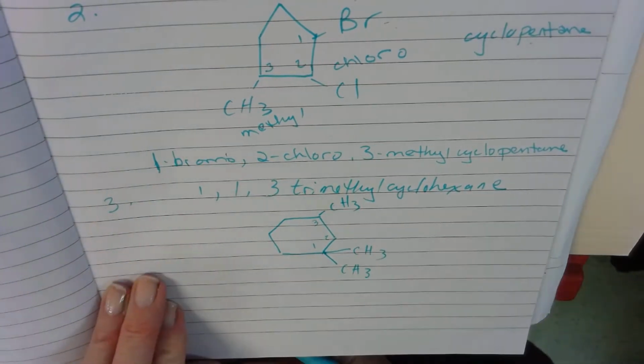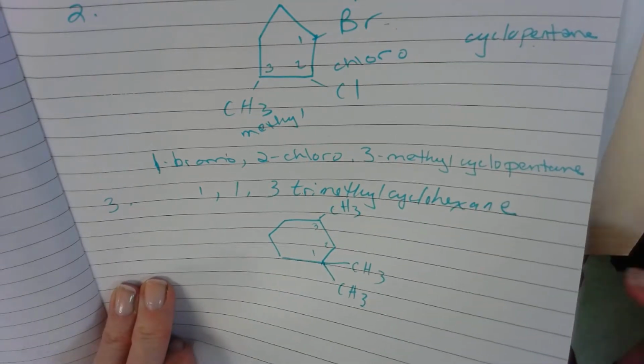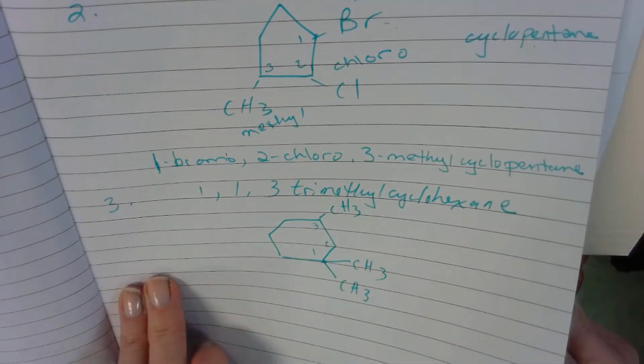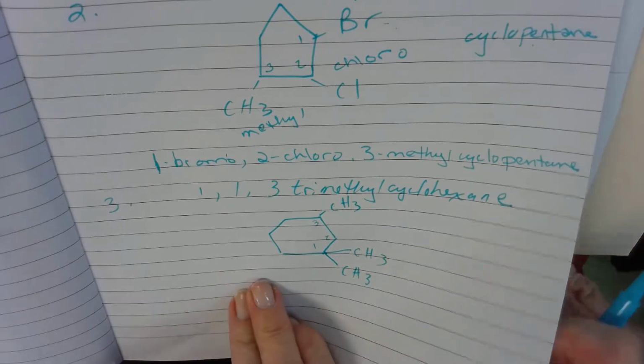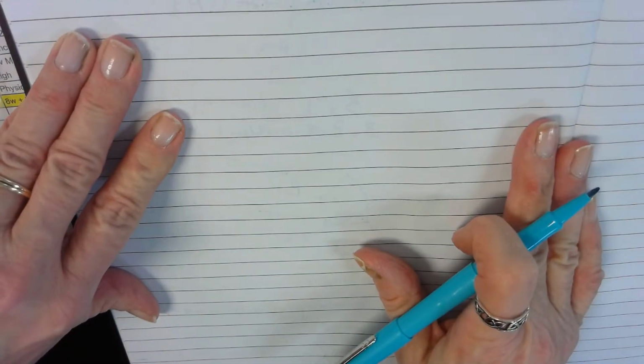Then let's go over some that you had today, and then we'll go over homework that you did. So quiz 5 was the combustion of what now? Butane? Butane. All right.